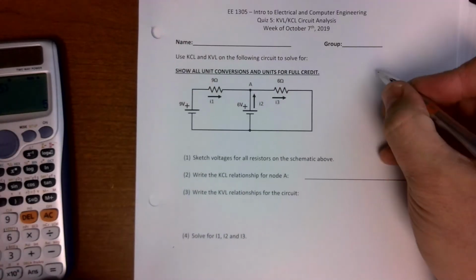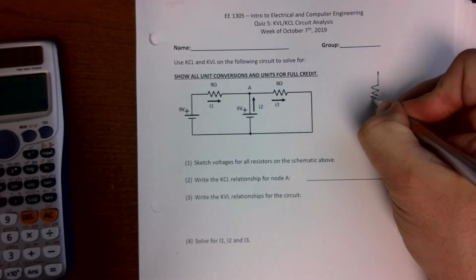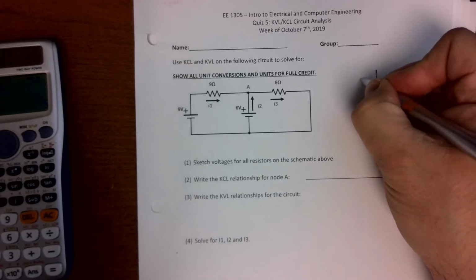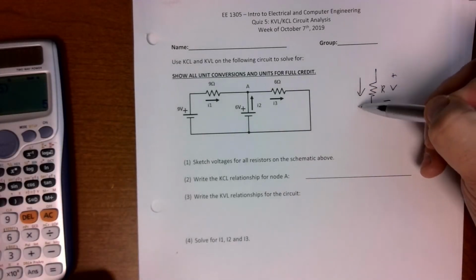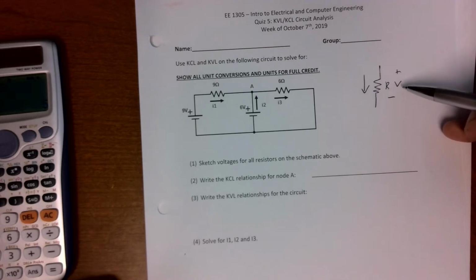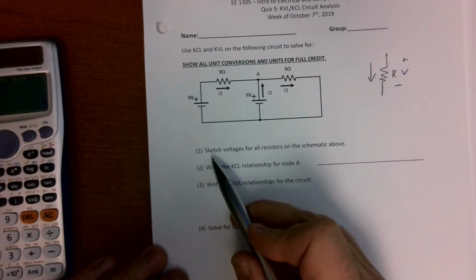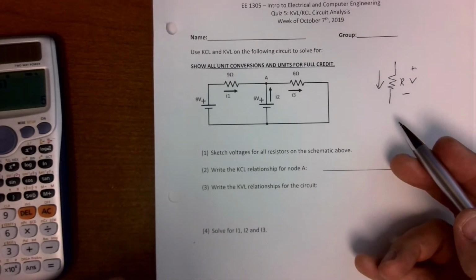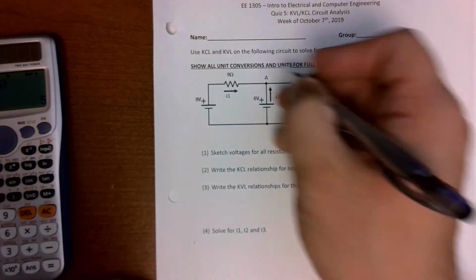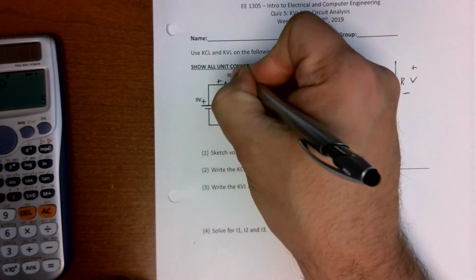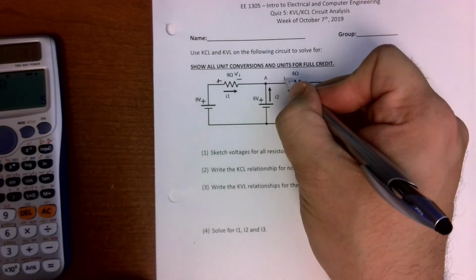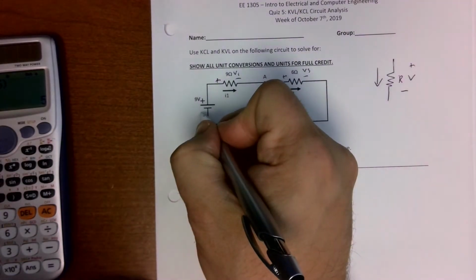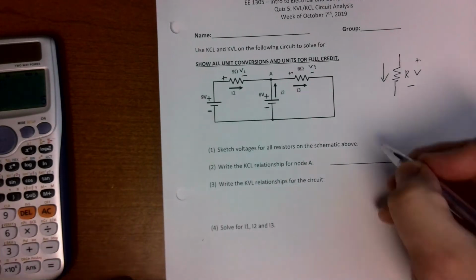What I always like to do, and I show in class, is draw Ohm's Law for a resistor. If we have resistor R, we have some voltage drop V, and that means current flows from the positive to the negative side of your voltage drop. The first part is to sketch the voltages on the schematic above using Ohm's Law, because the first thing we do in class is label everything. So I would do positive V1, and over here, positive, negative V3. It's positive here, so I can put the negative here and a negative here. All right, so we've done that.